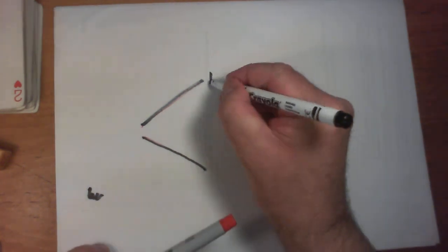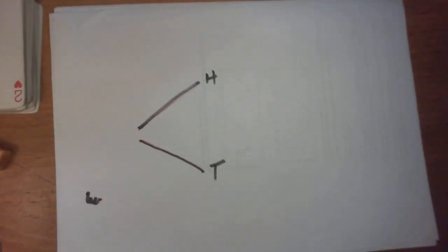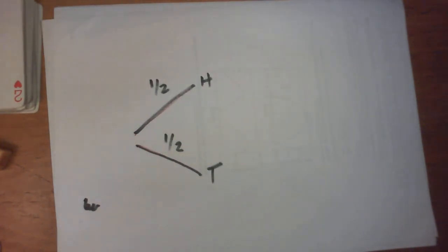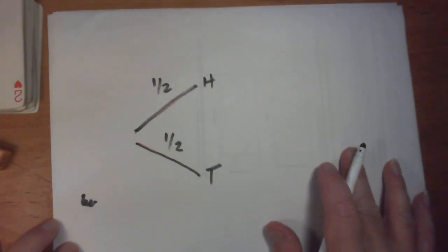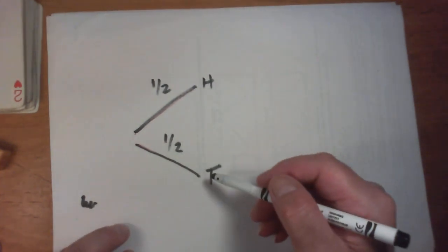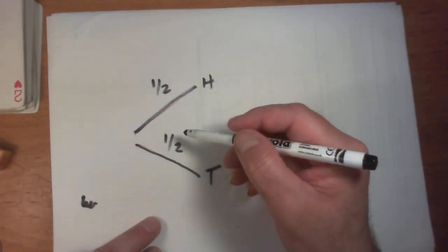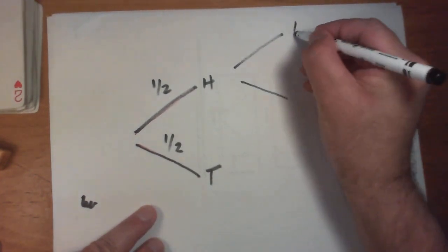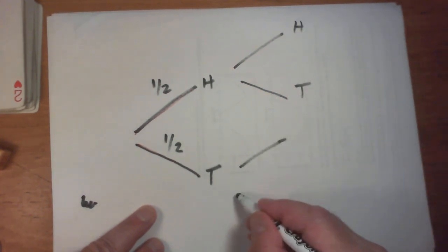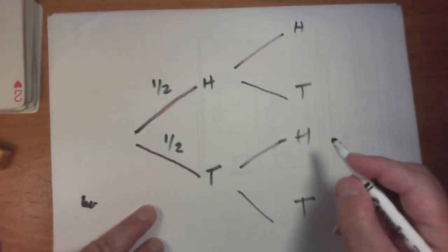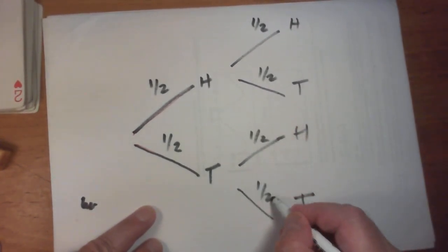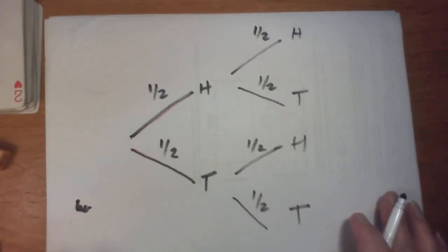Now, that's heads and that's tails, and the probability of each is a half. Okay, so that's my first step. Remember, I'm doing the same thing. I'm tossing this coin twice. So that's how I present the first step. Heads or tails, and I'd stick the probabilities on the branches, and those must add up to 1. Now do the same thing again. So I'm going to have a heads or tails, and likewise the probability there is a half. Okay, so that's the full scenario.